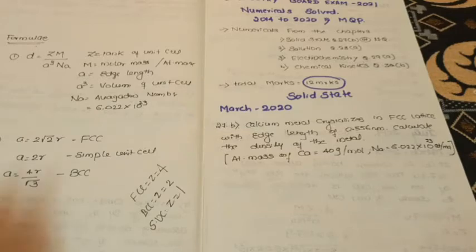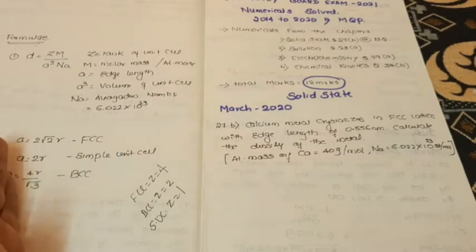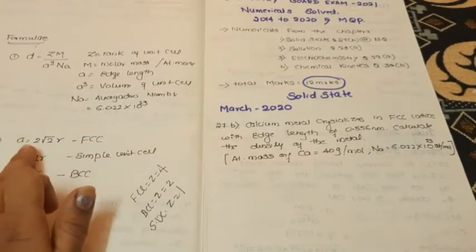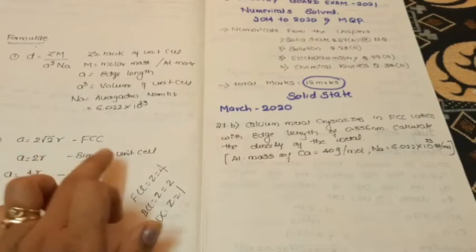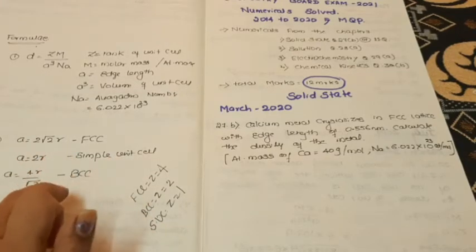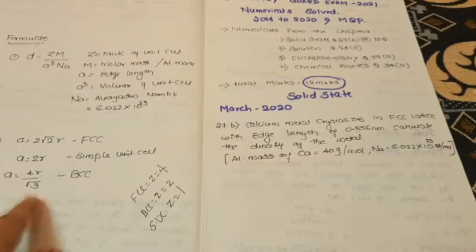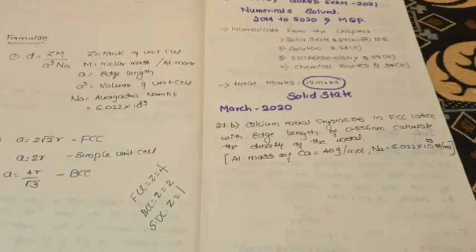Next, the relationship between edge length and the radius: for FCC, a is equal to 2 root 2 r. For simple unit cell, a is equal to 2 r. For the BCC, a is equal to 4 r by root 3. These are the four formulas you have to remember to solve the numerical.